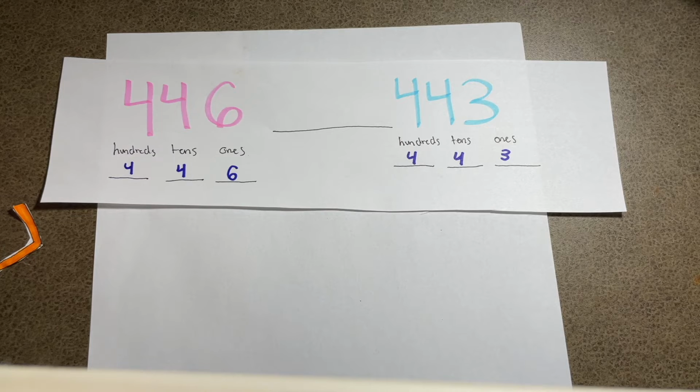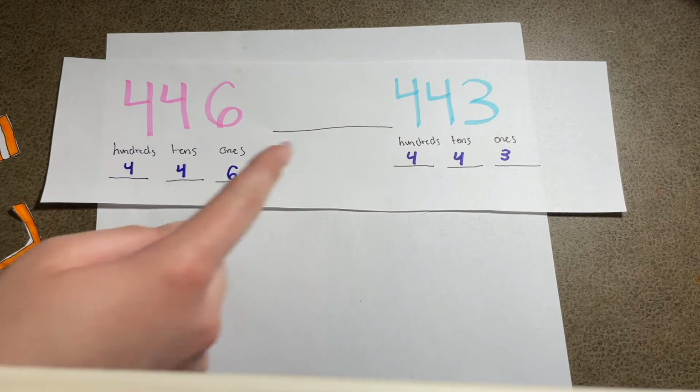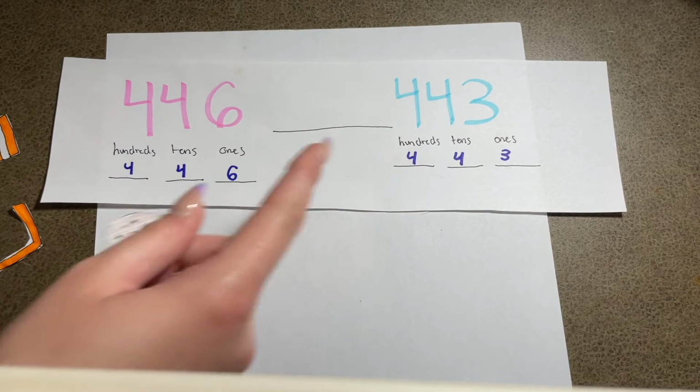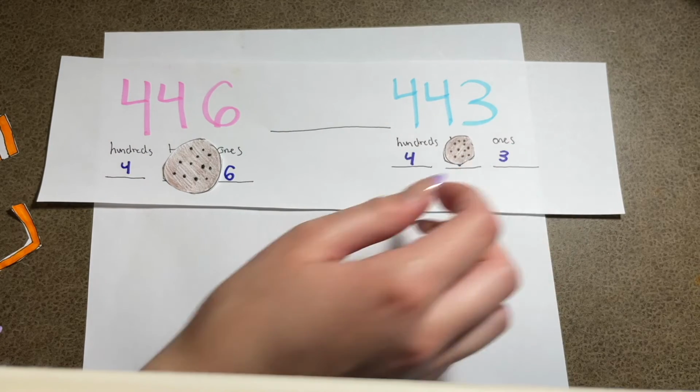So just to explain that again, just in case, just to make sure you understand, even though they have the same hundreds numbers and the same tens numbers, they have different ones numbers. So you have to figure out which of those ones numbers is bigger to figure out which of the numbers is bigger. So let's give that one the big cookie, and let's give 443 the small cookie.